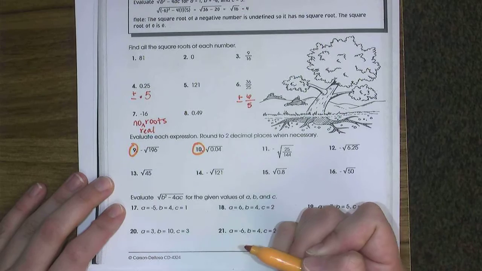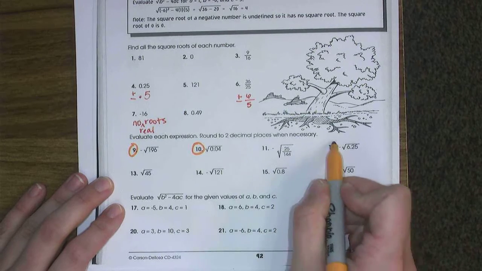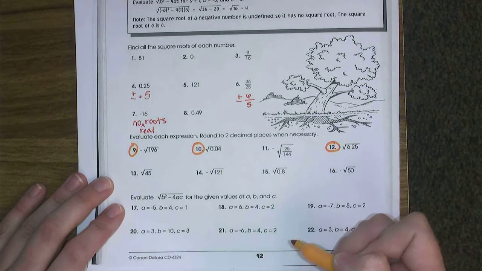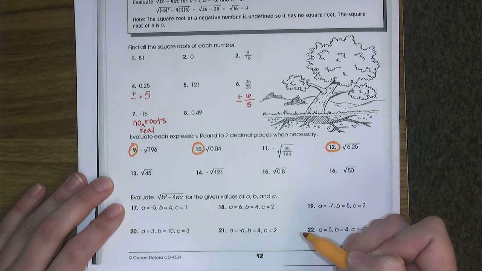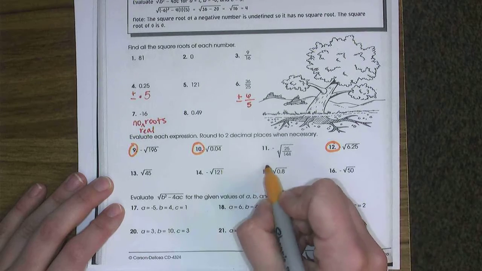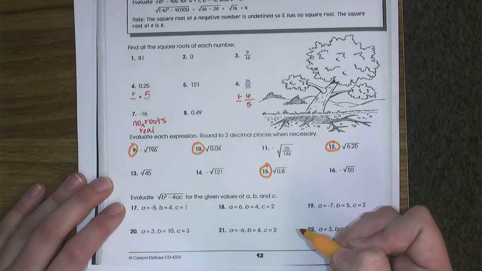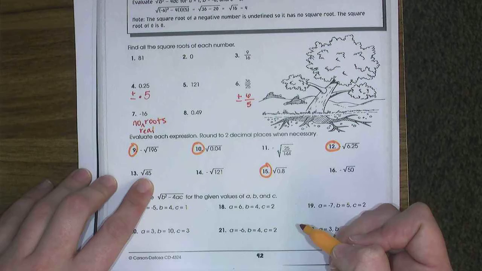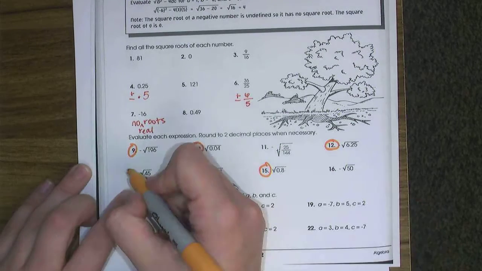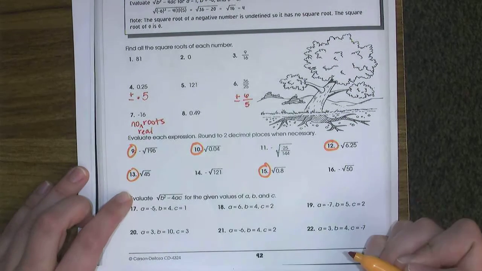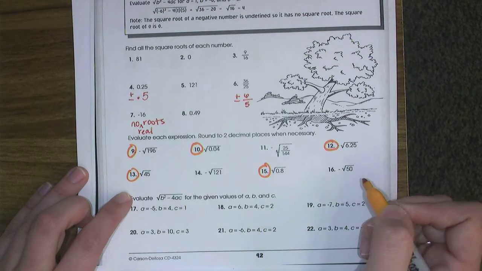Now, you're probably looking at this and saying, well, she's circling almost all of them. Okay, 45 is not a perfect square. You're going to need a calculator for it. 16, not a perfect square. You're going to need a calculator for it. Okay, so 11 and 14 you should do without a calculator. The other ones that are circled you can do with a calculator.